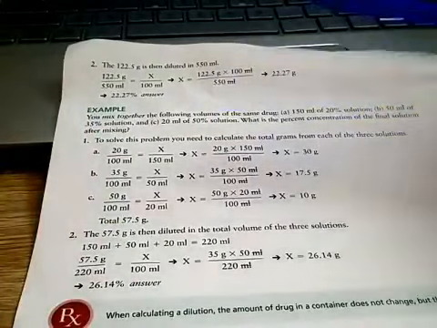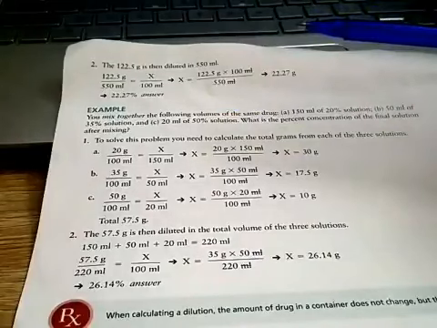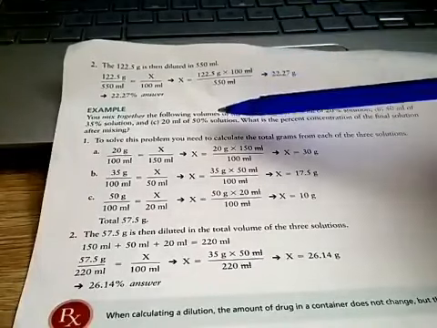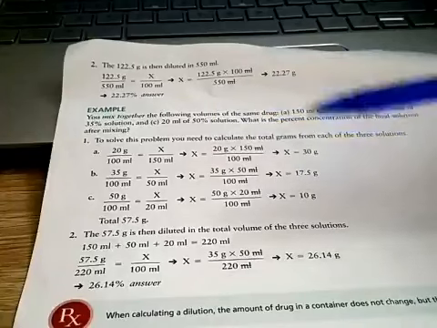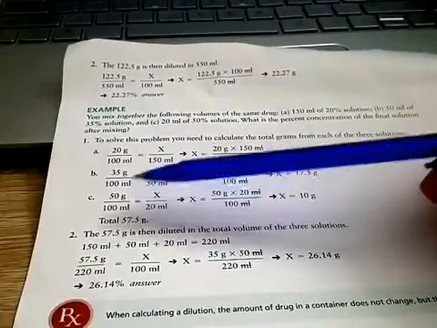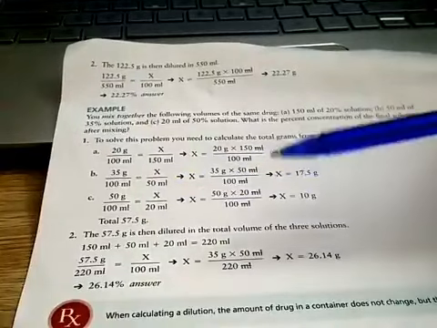And then C, you have 20 ml of 50% solution. So the 50 grams in 100 is what in 20?